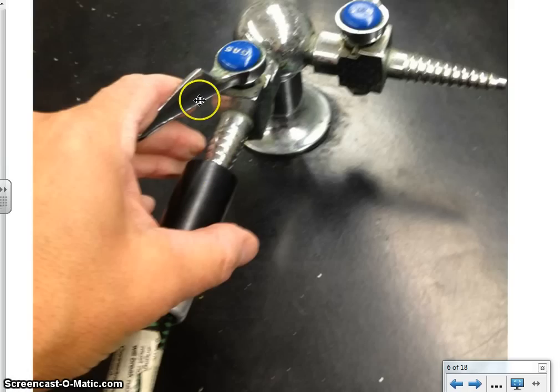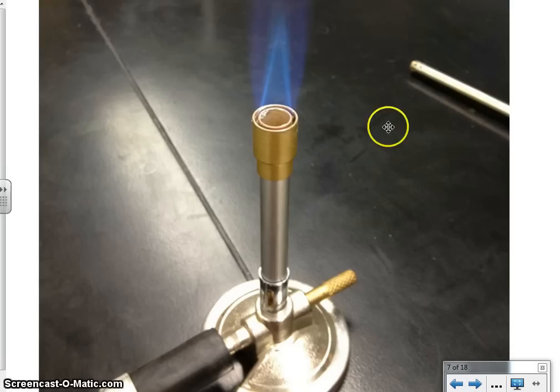Full off is when this handle is pushed back either in this direction or pushed back all the way in the right hand direction. But you'll turn the handle so that it is close to the gas jet, and at that point the flame should ignite. It should look something like this. You should see an inner blue cone and then an outer blue flame like so.